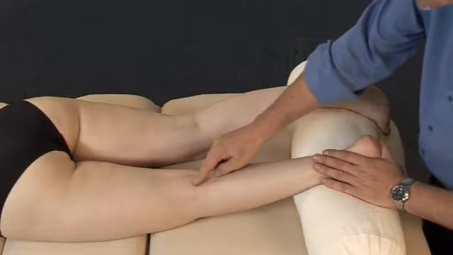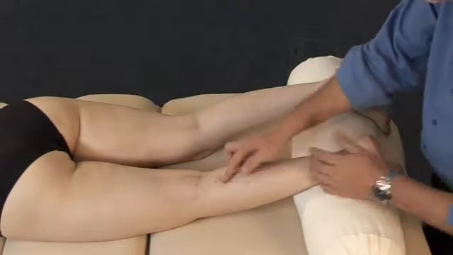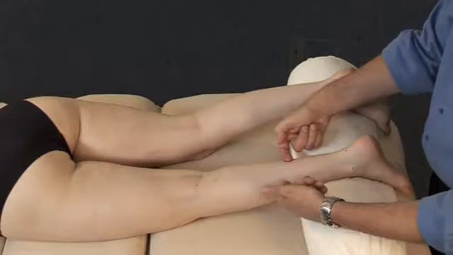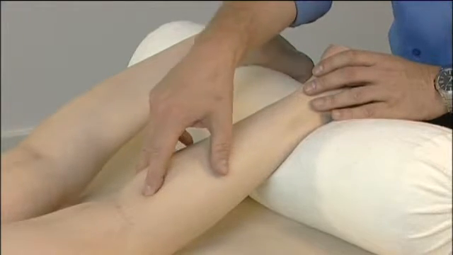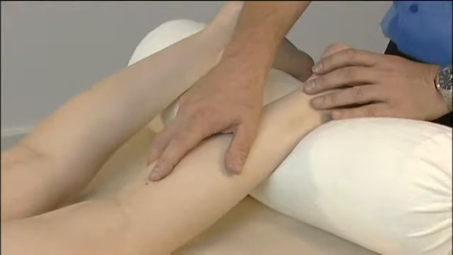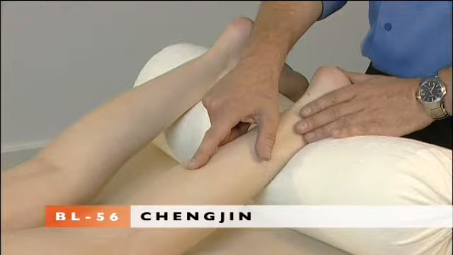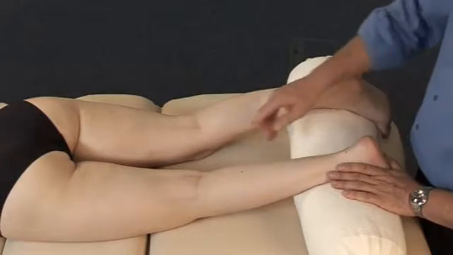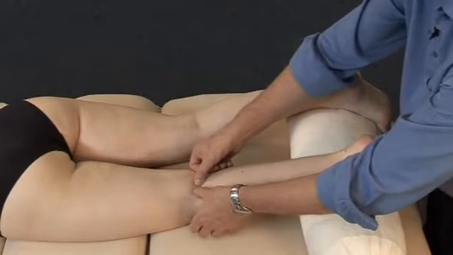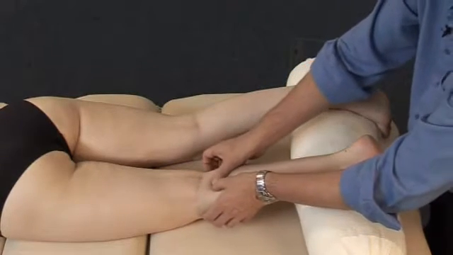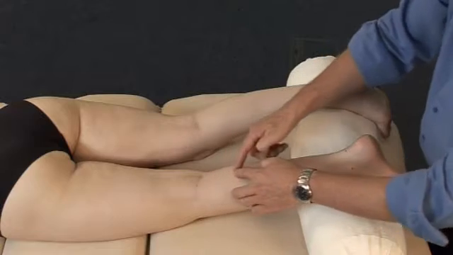Bladder 55 is located 2 cm inferior to bladder 40 on the posterior midline of the leg, in between the 2 bellies of the gastrocnemius muscle. Bladder 56 is located on the posterior midline of the lower leg, 5 cm inferior to bladder 40 in the palpable cleft between the 2 heads of the gastrocnemius muscle.